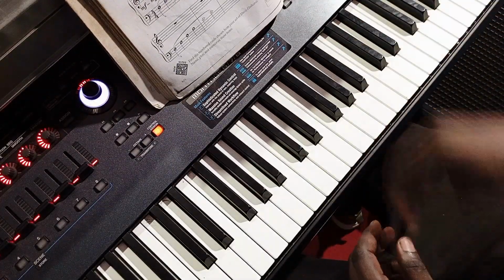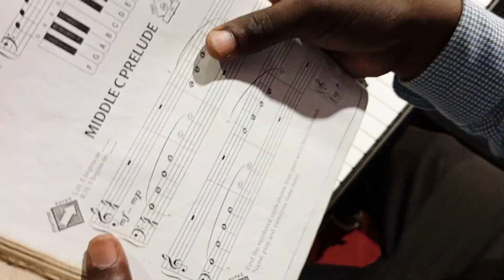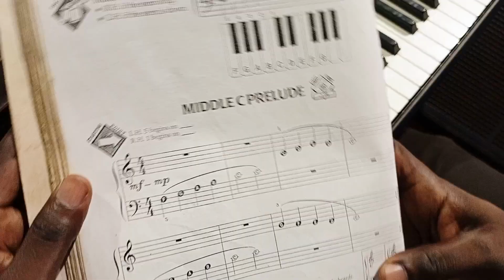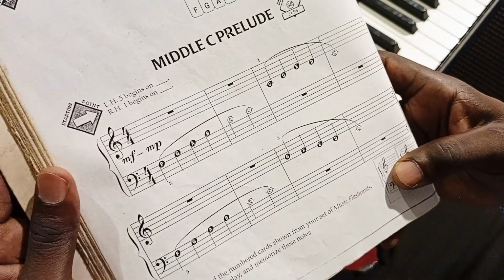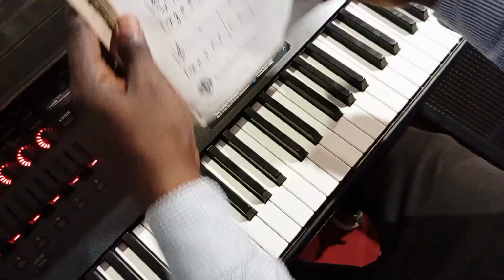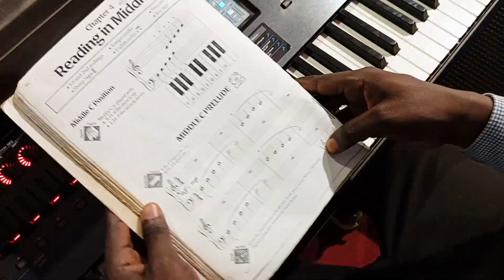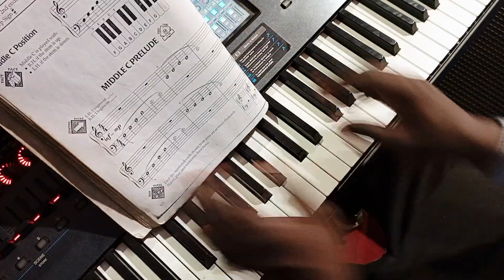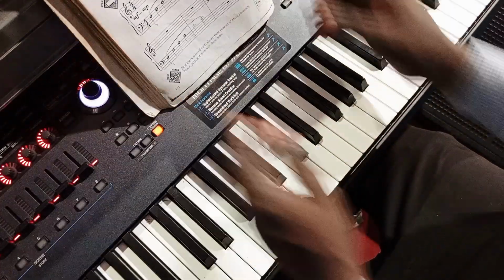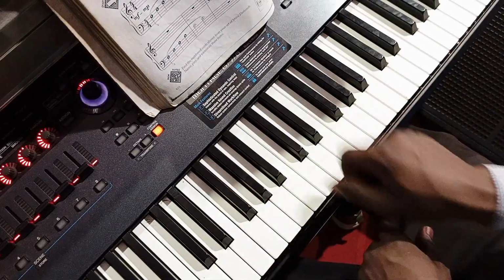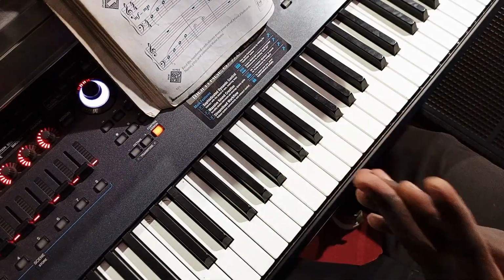Look at the notes once again. Middle C position. This is what I'm going to play. This is our middle C note.